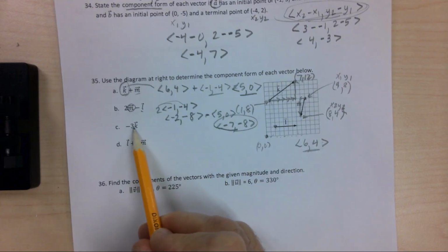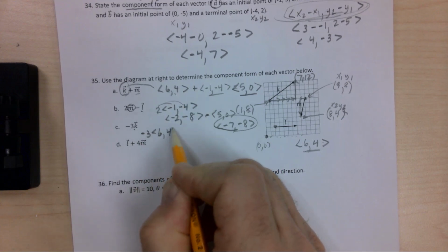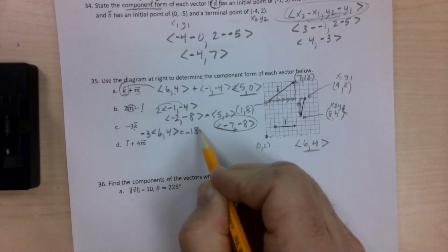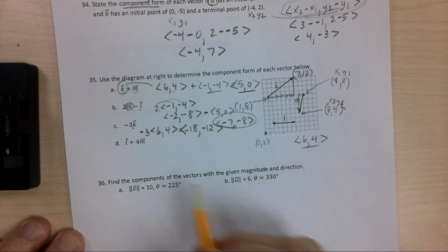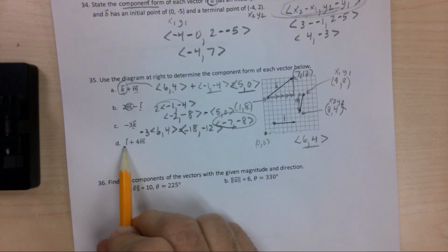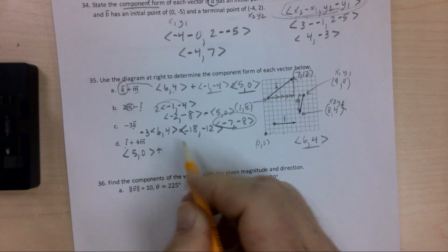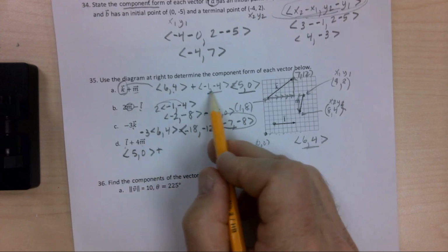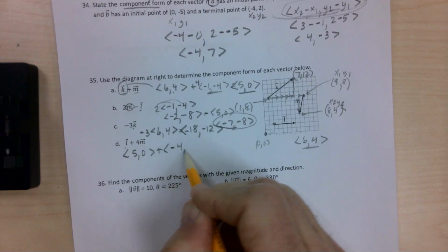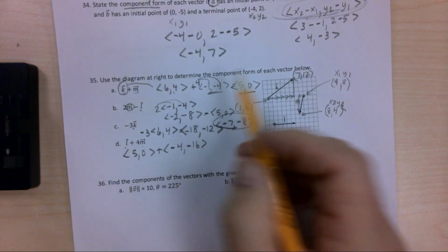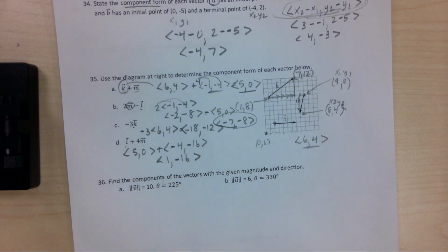All right, negative 3 times k. Well, we already established k is 6, 4, so it's negative 3 times 6, 4. Just distribute. Negative 18, negative 12. And there's the component form. L, which we've already said is 5, 0, plus 4 times m, and m is here, so I'm going to stick a 4 there, and then distribute it, so I get negative 4 minus 16, distribute, and then add, so 1, negative 16, and there's that.